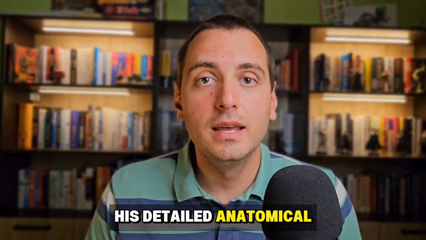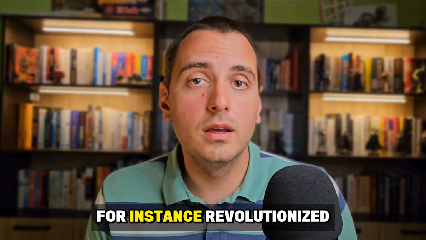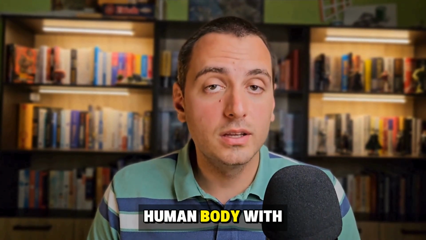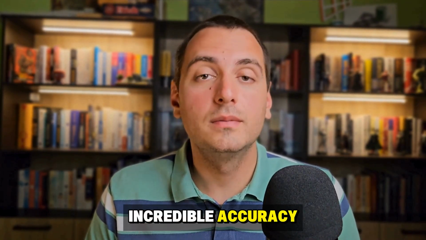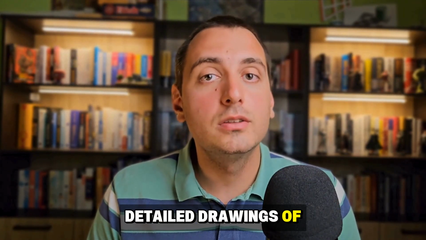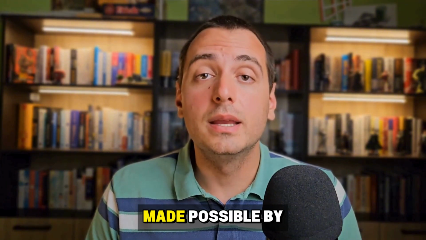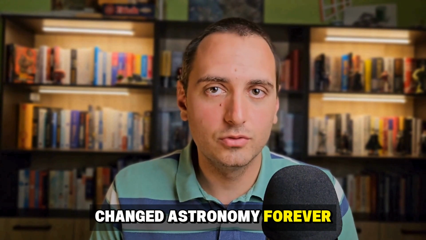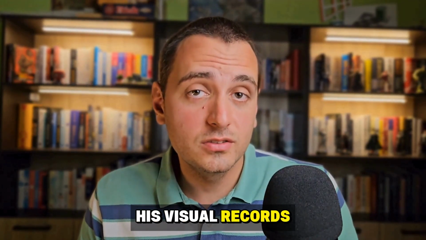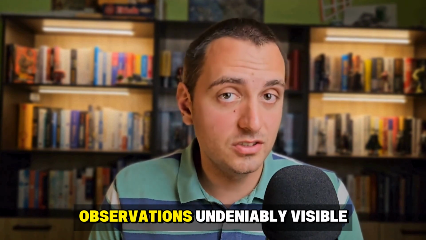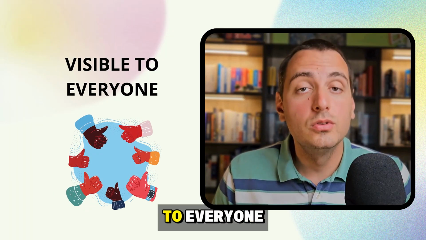His detailed anatomical drawings, for instance, revolutionized medical understanding by showing the human body with incredible accuracy. Similarly, Galileo Galilei's detailed drawings of the moon and planets, made possible by his improved telescope, changed astronomy forever. His visual records challenged what people thought they knew by making his observations undeniably visible to everyone.